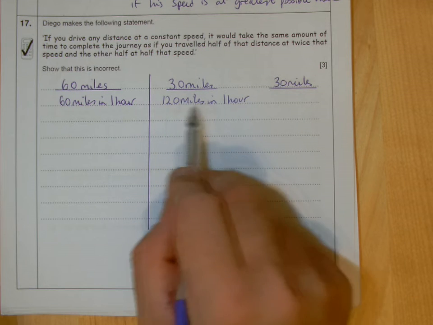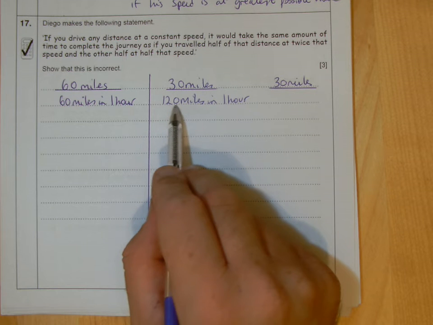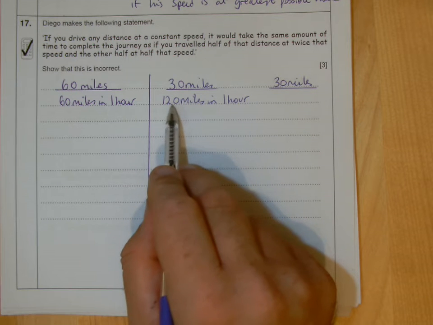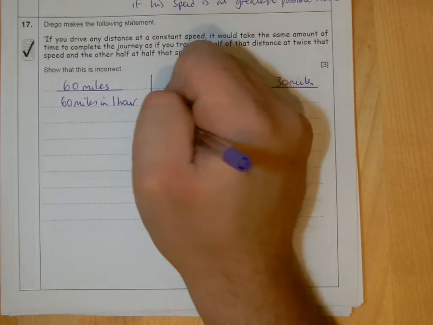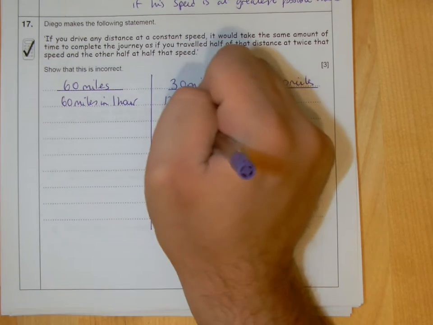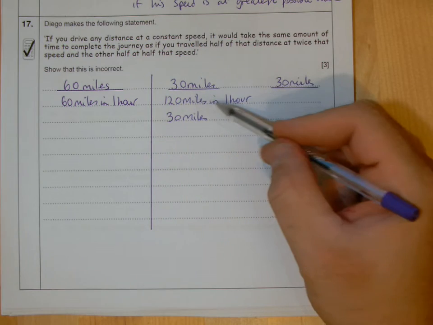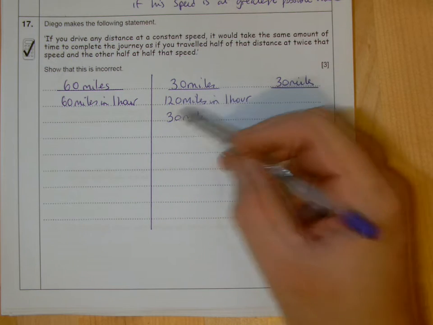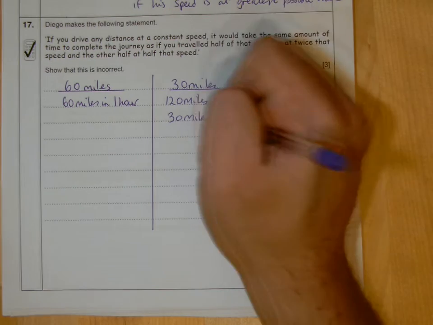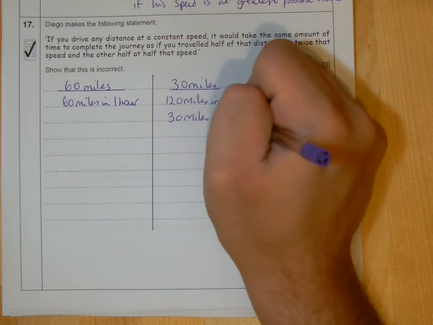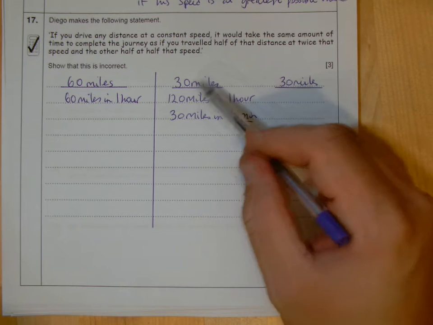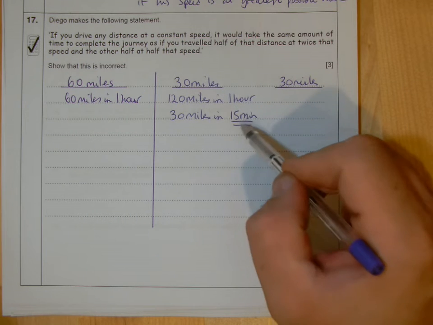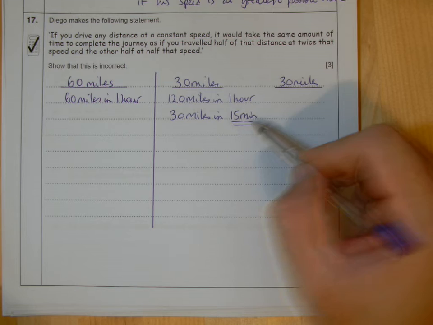That's the speed. So to get 30 miles, to see how long that would take, we'd need to scale this down. And of course, 30 goes into 120 nicely. You just need to divide it by 4. So if it does 120 miles in 1 hour, divide that by 4, and then divide the time by 4, 15 minutes. Quarter of an hour. So the first half of the journey, 30 miles, would only take 15 minutes.